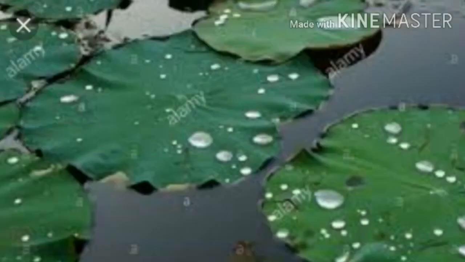The leaves are broad and flat, which helps them to float on water. The leaves are covered with waxy coating. It prevents the leaves from rotting.